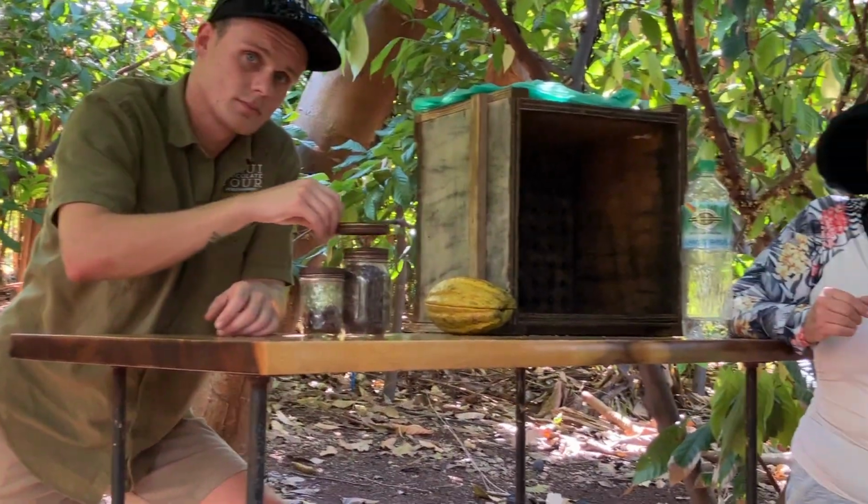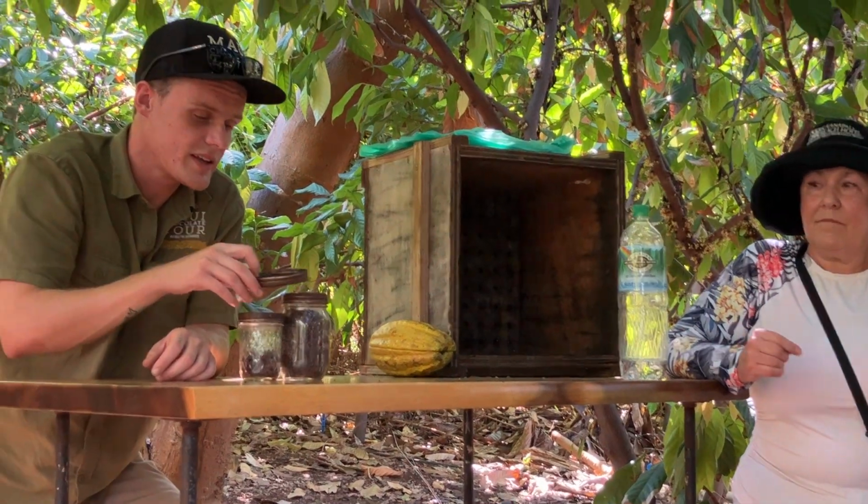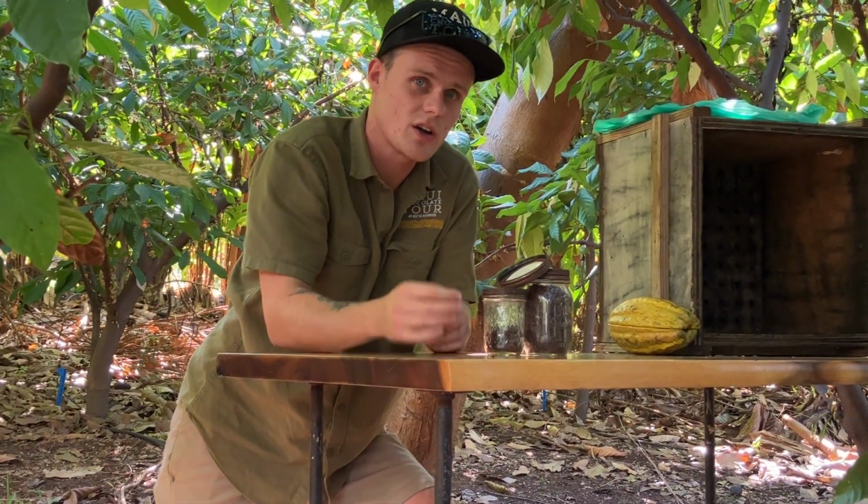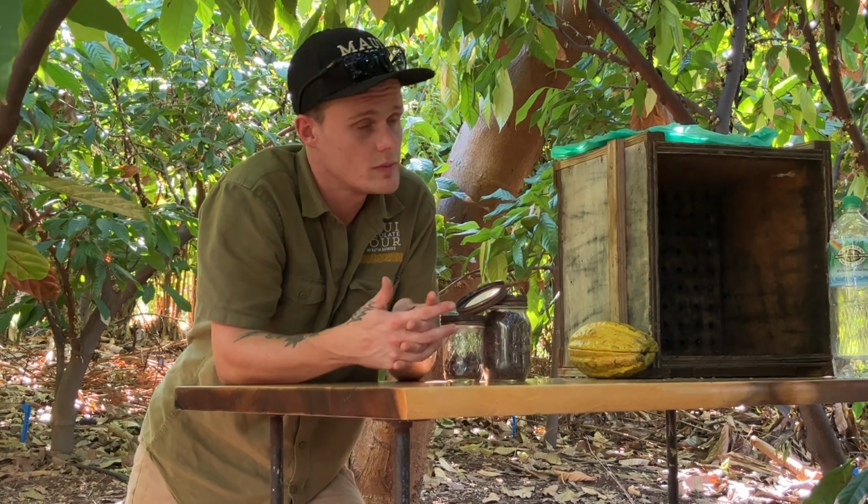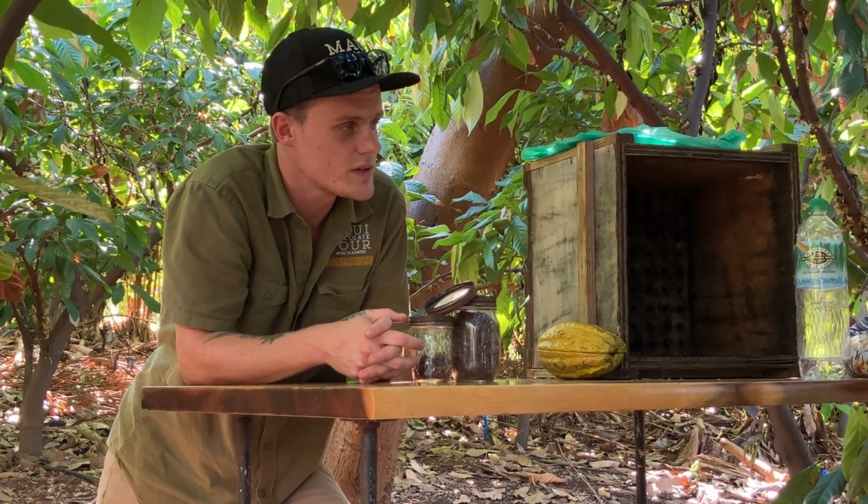Can we taste it? This powder, yeah, by all means. I can't guarantee how fresh it is. It's kind of been in these jars out here for a little while. But yeah, if you want to. It's not poisonous or anything.